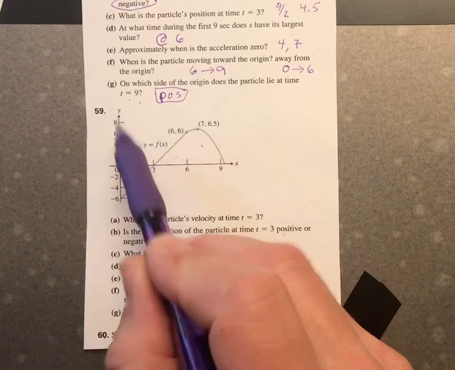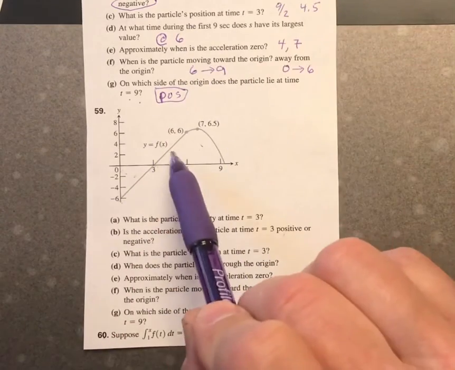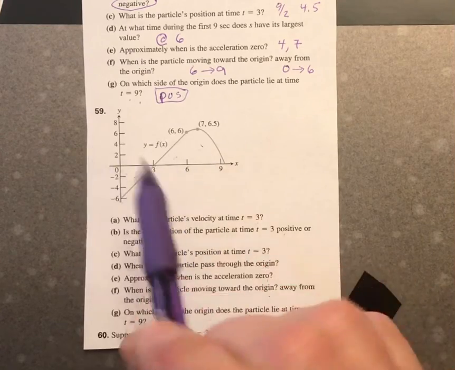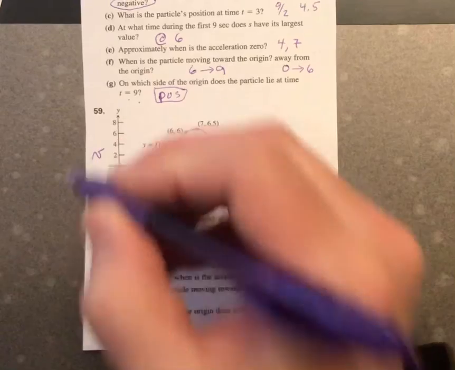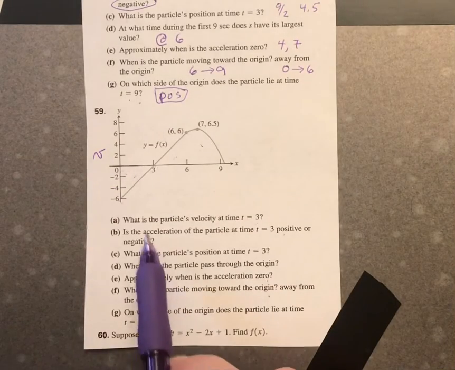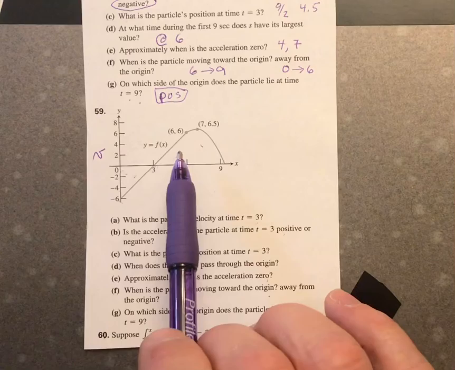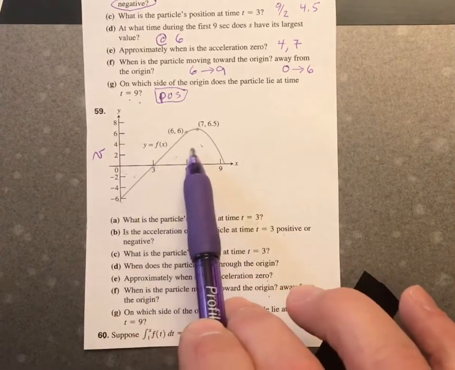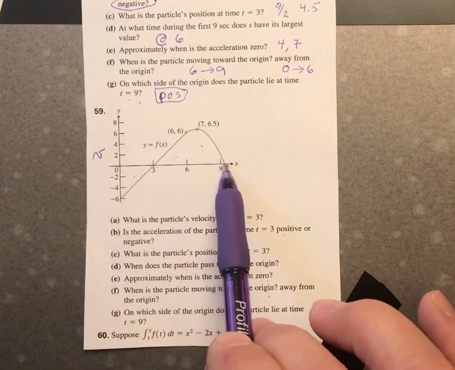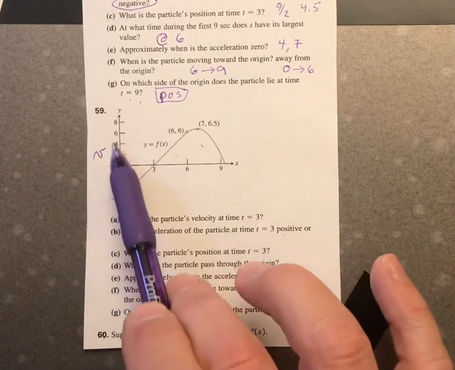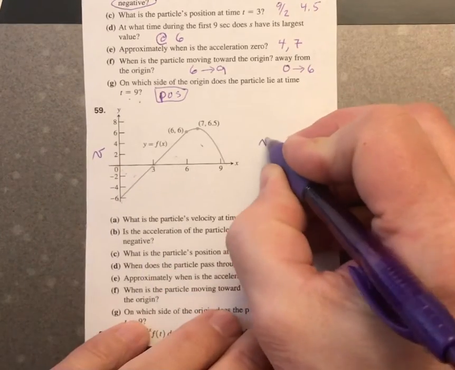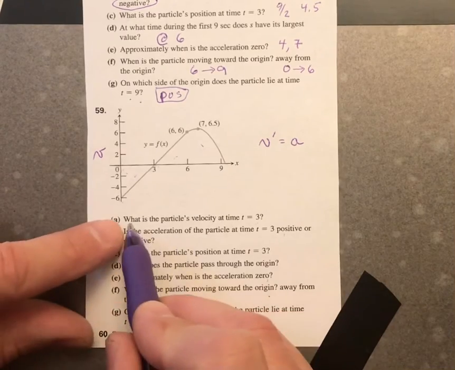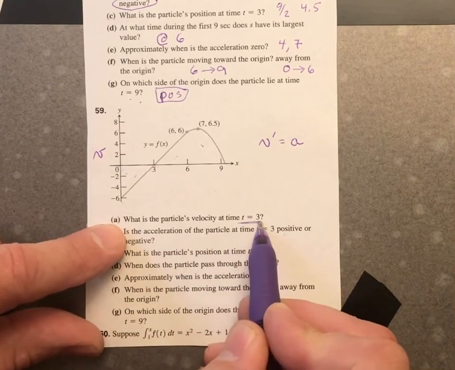Remember, this is a position, S is an accumulation function, and it gives us position, which once again, this is our velocity function. So S is an accumulation function. It's accumulating the areas as you go from 0 to a little past 9 here. We have a velocity function. The slope of the velocity function will give us acceleration. So what is the particle's velocity at t equals 3?